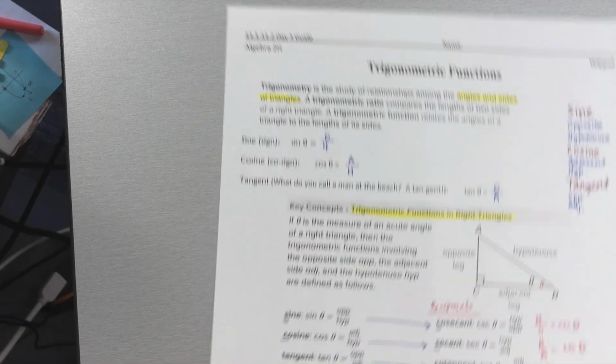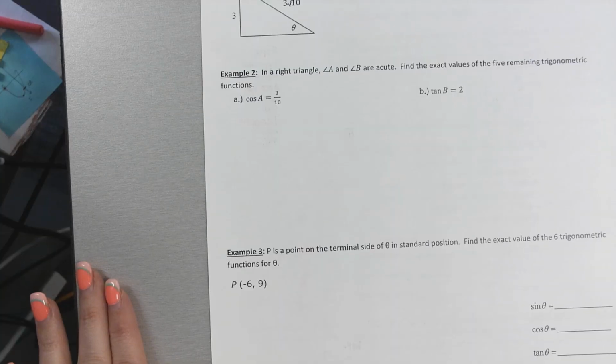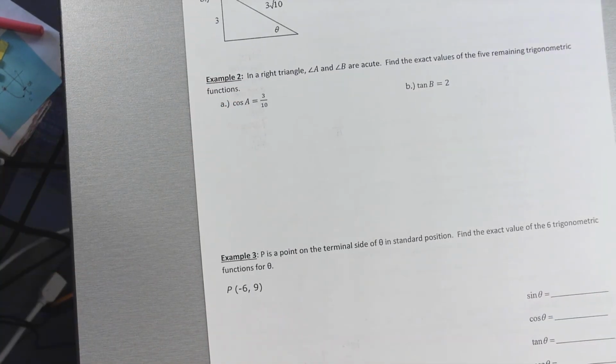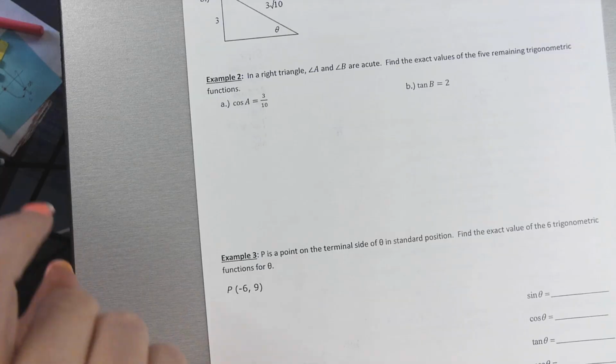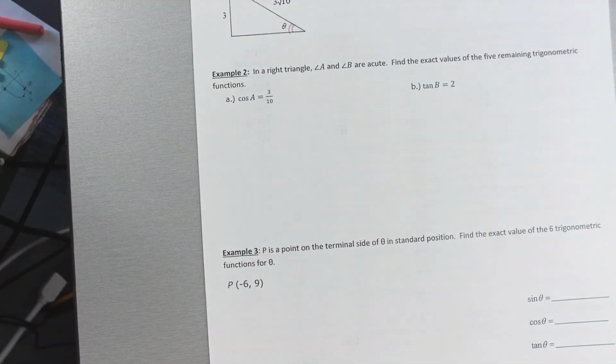Take a chance to look at part B. So if you haven't already, will you please go in and label the opposite, the hypotenuse, and the adjacent side. And think about what we have to do for this one. So if you haven't yet, you're going to be labeling H, O, and A on your triangle.